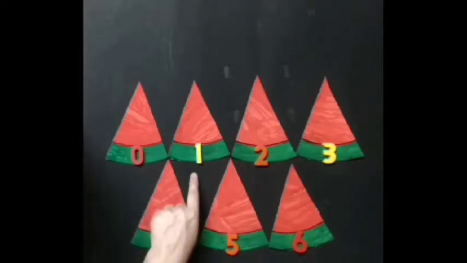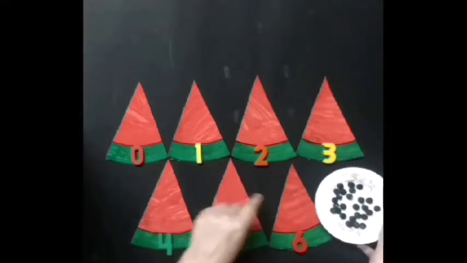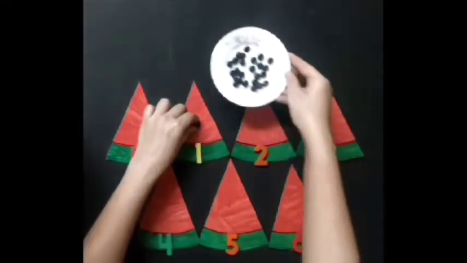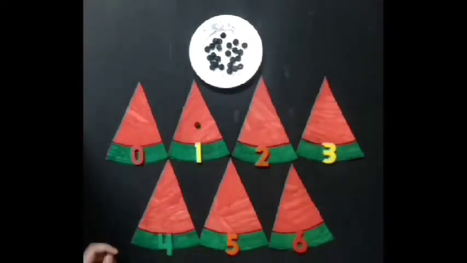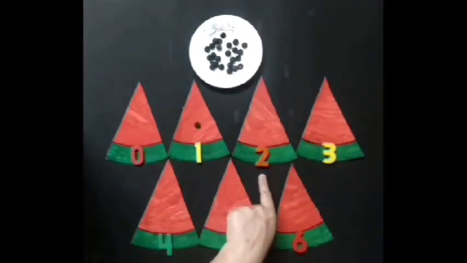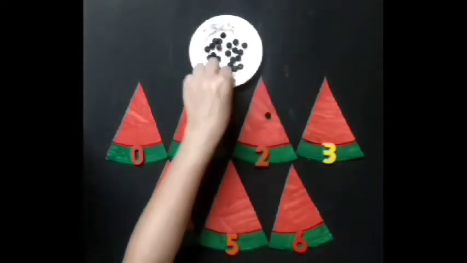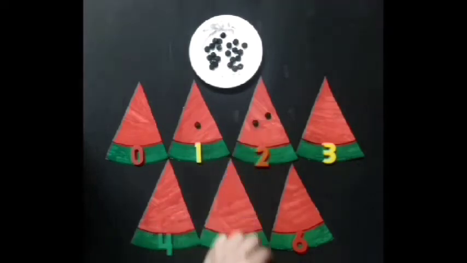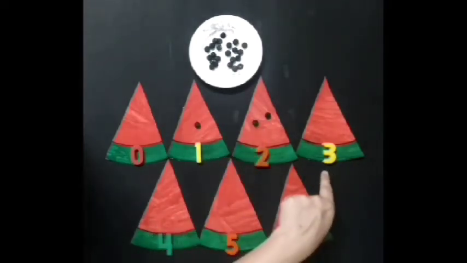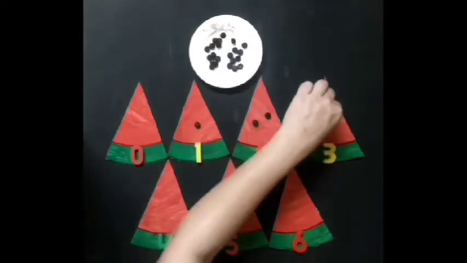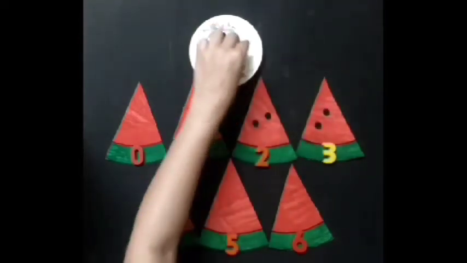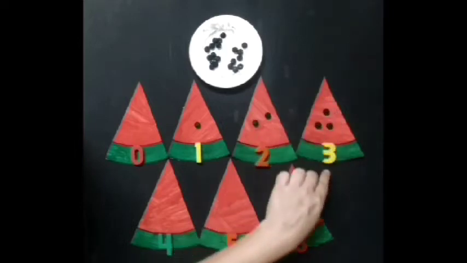Now which number is this? This is number 1. So we will keep one seed on this slice. Now which number is this? This is number 2. So we will keep 2 seeds. Now which number is this? This is number 3. So we will keep 1, 2, 3. 3 seeds.